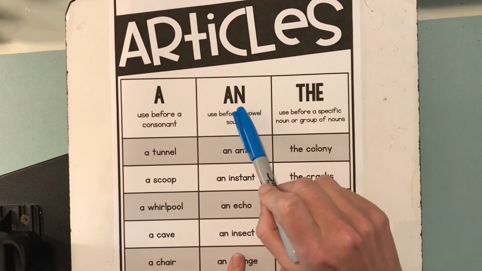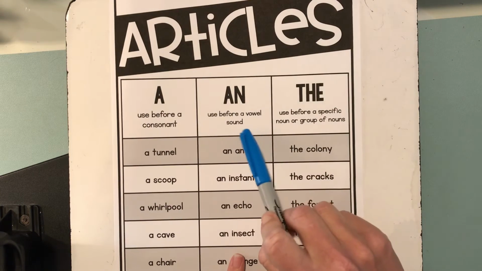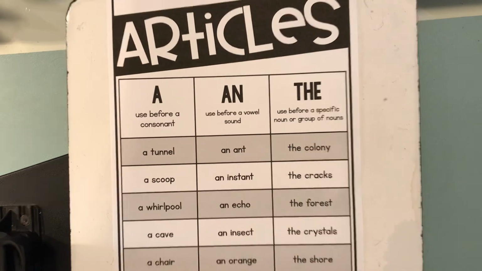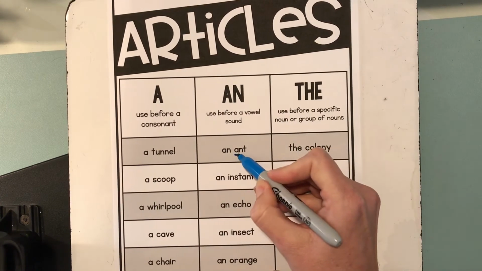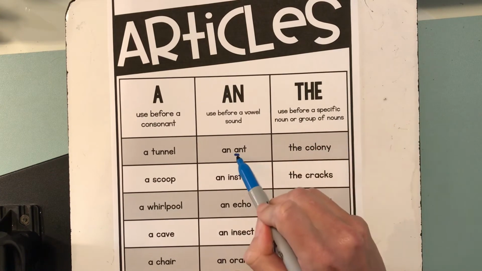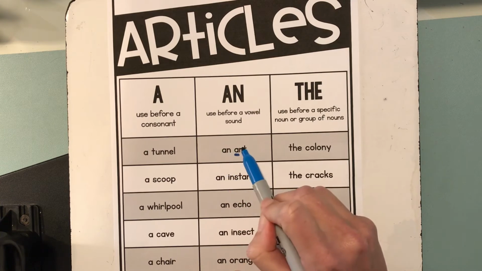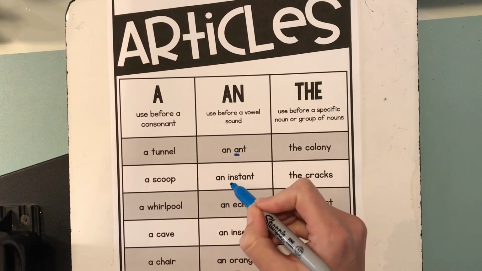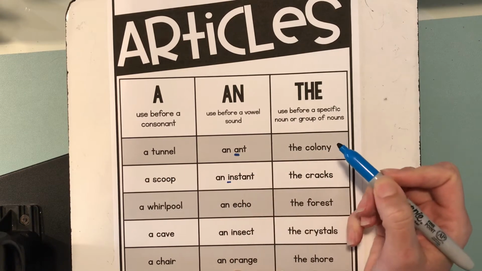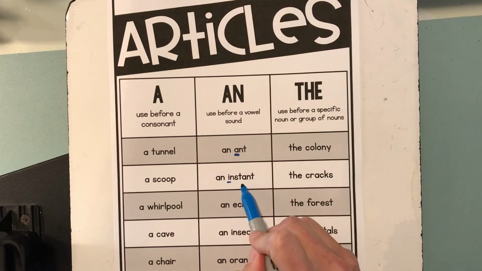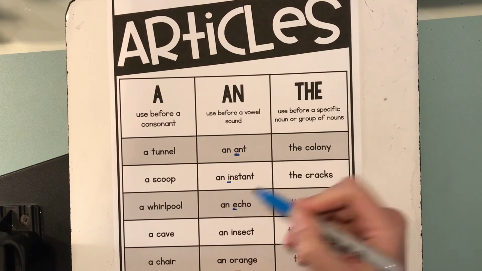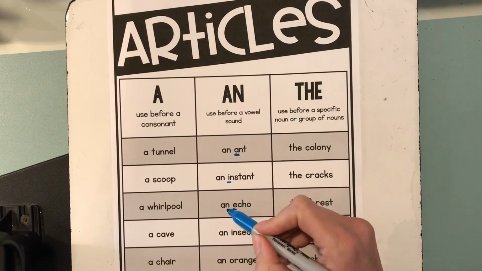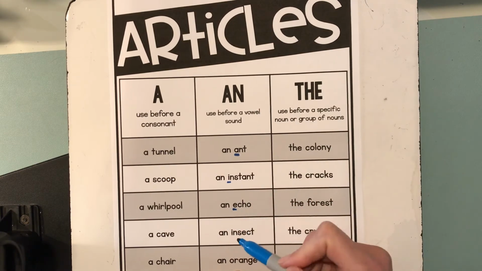So we use the word an before a vowel sound. So if the word has a vowel, like ant starts with a vowel, when we put this into a sentence, we're going to put an in front of it, instead of a. Again, here's instant. Instant starts with a vowel, so we're going to put an instant. Echo starts with a vowel, so we'll start the sentence with an echo.